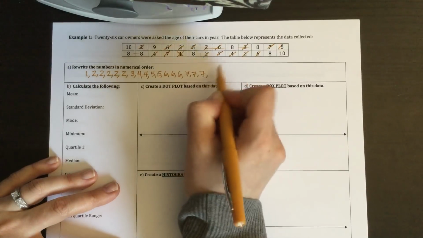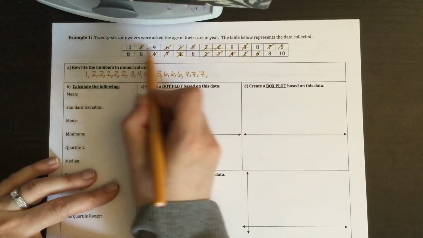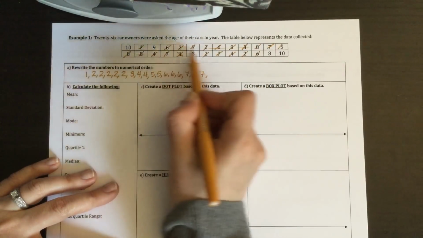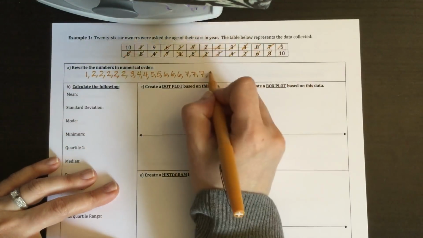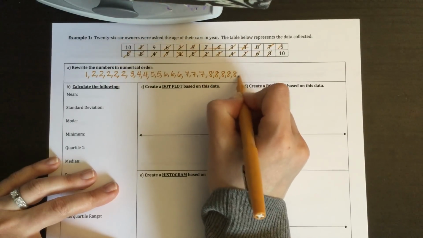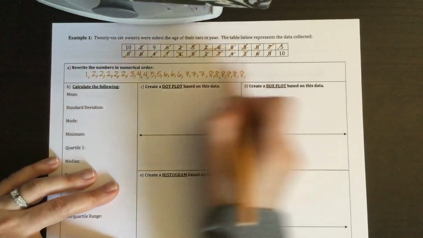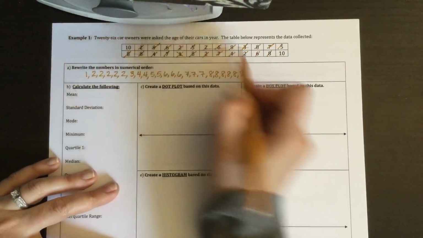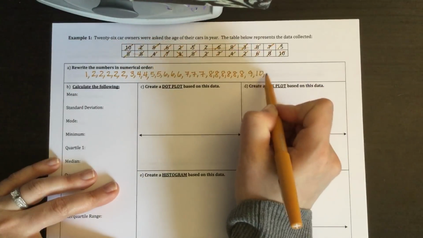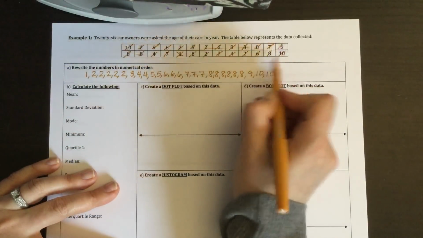So I like to cross off as I go so I don't repeat anything. So now I got 8. So there's 1 2 3 4 5 6. Oh, 6 8s. Then 9: I've got 1 9 and 2 10s. And now I can see I've got them all checked off.